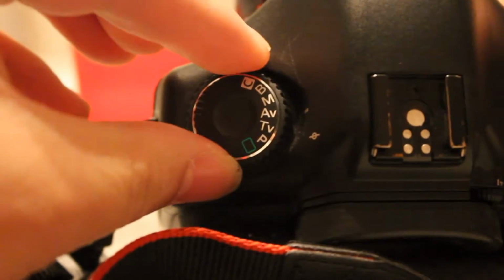So what is shutter speed? Well, it's not as complicated as aperture is. Shutter speed is how long the shutter covering the camera sensor is open. If you turn the dial on the top of your camera to TV now, this will allow you to manually set the shutter speed, but now with everything else calculated by the camera.